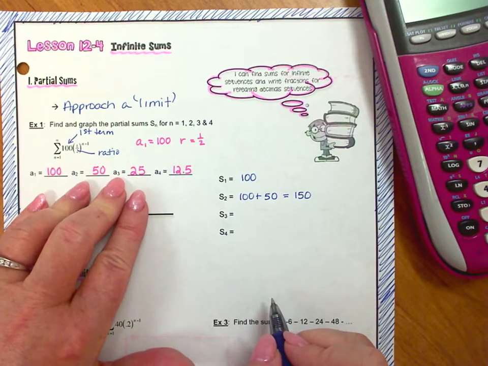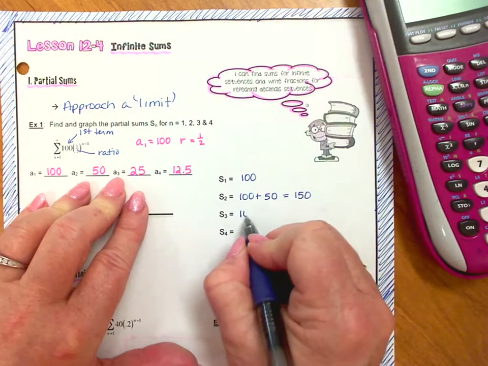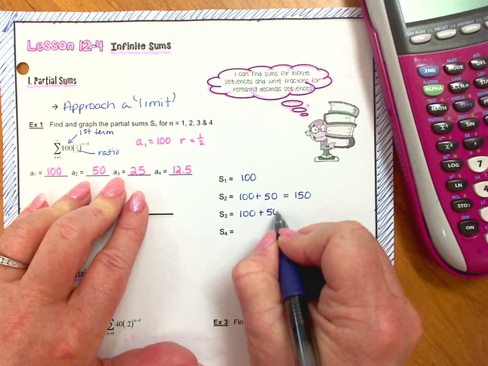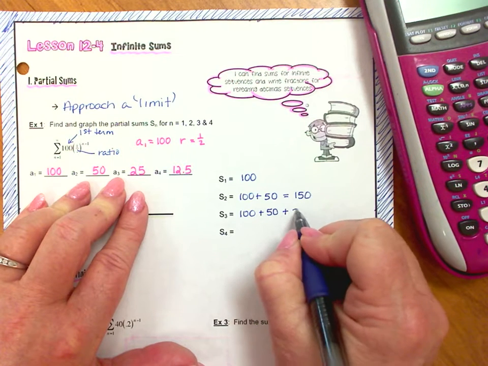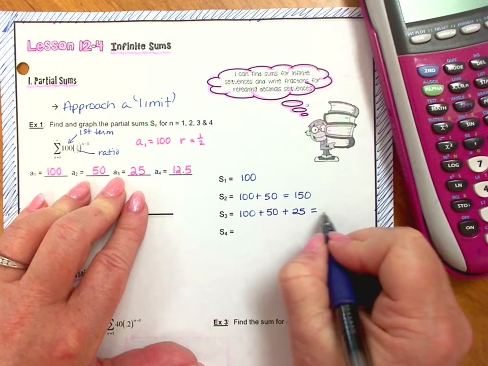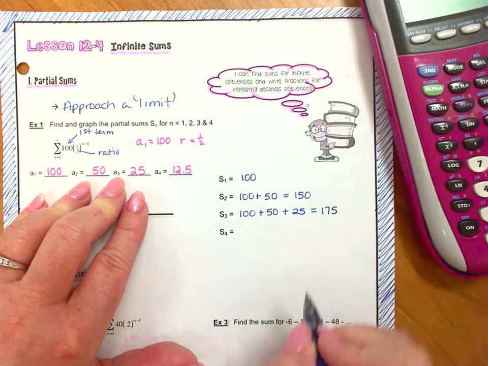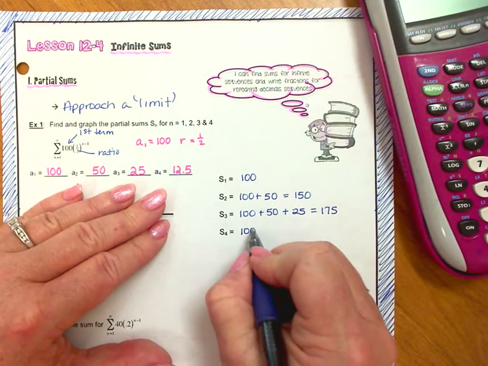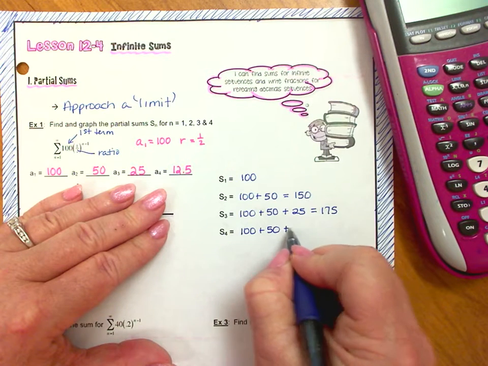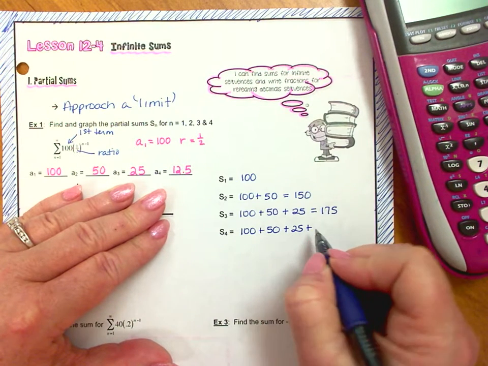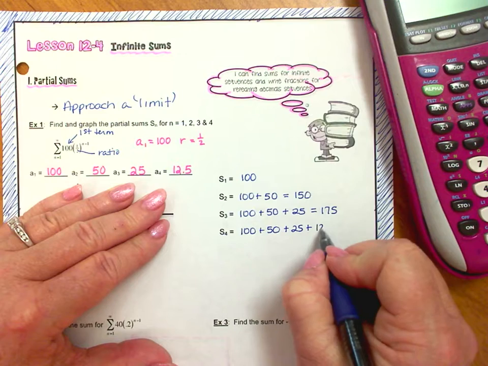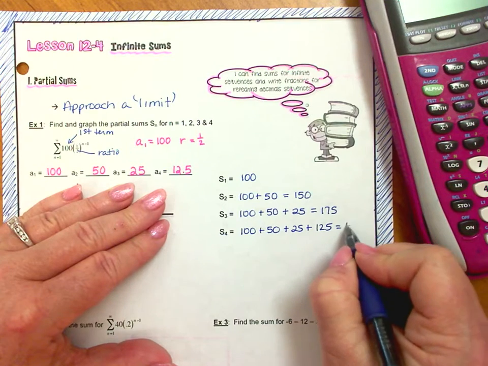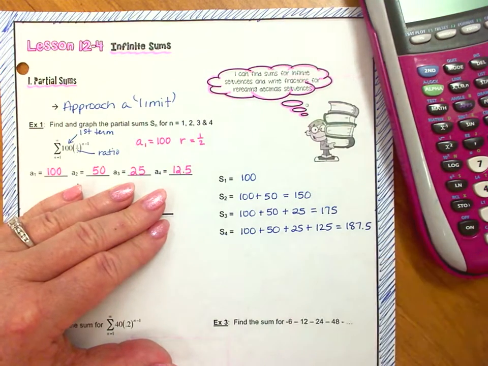The sum of the first three terms is 100 plus 50 plus 25, which is equal to 175. And finally, the sum of the first four terms is 100 plus 50 plus 25 plus 12.5, which is equal to 187.5.